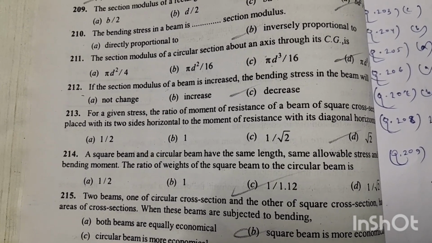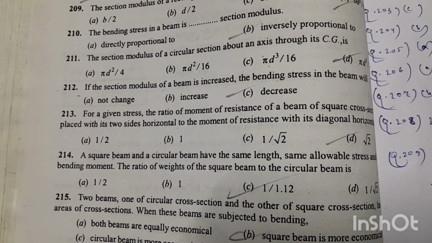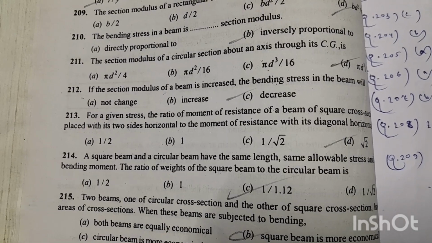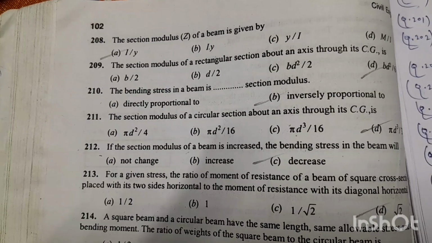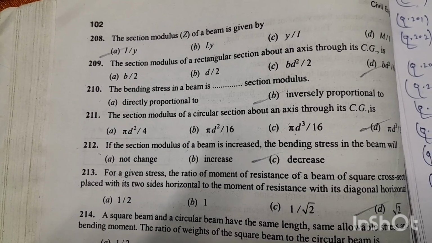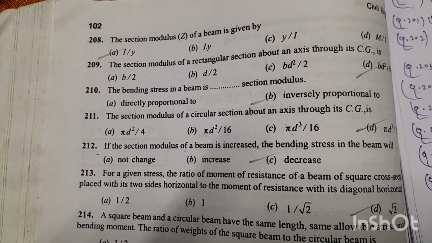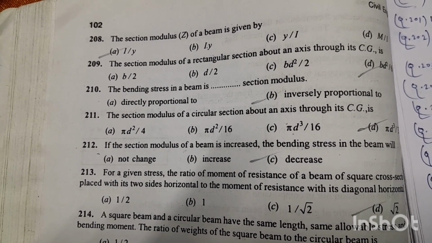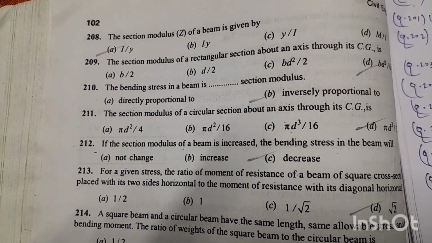Next, question 212. If the section modulus of a beam is increased, the bending stress in the beam will, option C is the right answer, decrease, because we know section modulus is inversely proportional to bending stress. So if section modulus is increased, bending stress will automatically decrease.